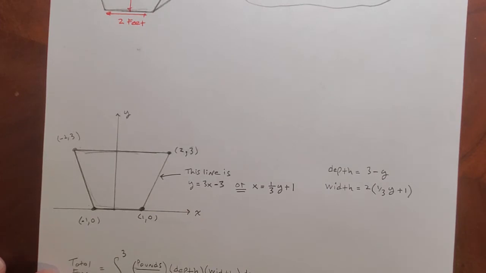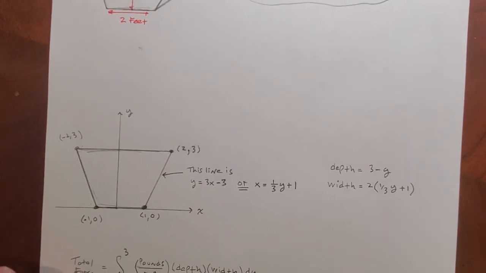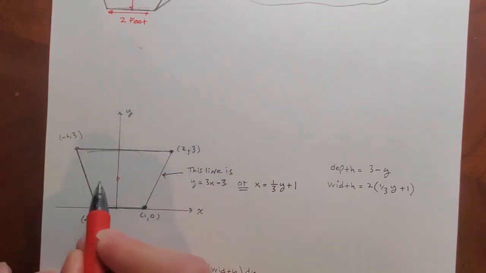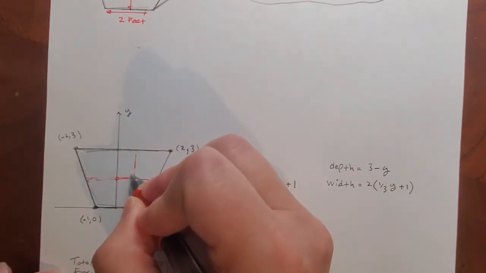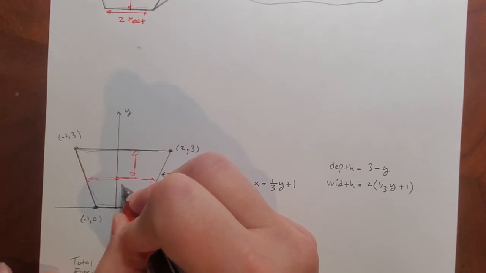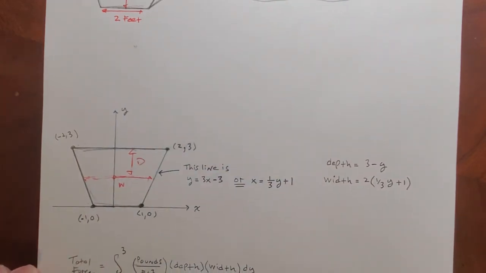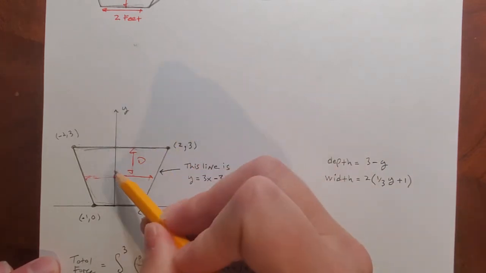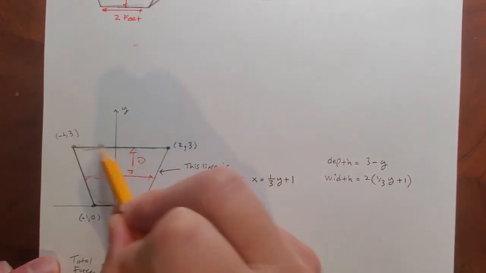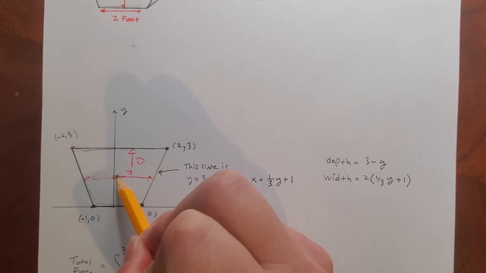Okay? Now, what is the width and the depth here? You know, there's the width, there's the depth, right? Is there some way you could tell me that? Well, the depth is going to be 3 minus y. The depth right here is 3, which is where the top is, minus whatever the y-coordinate is.